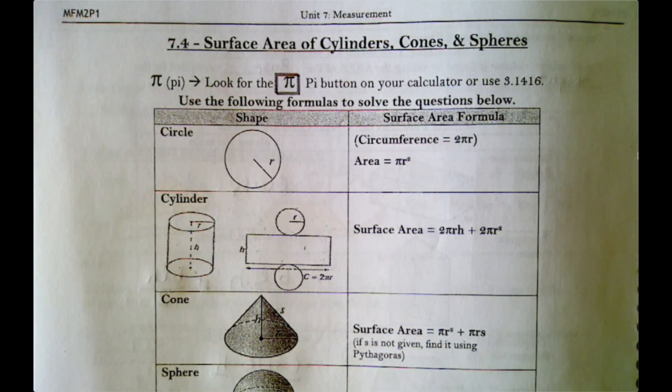Okay, this is lesson 7.4. We're going to look at surface area of cylinders, cones, and spheres. And what we're going to do is one example of each. At the top here, I've got some common equations. They're also on your formula sheet, but let's just dive right into the math. We'll do one cylinder, one cone, one sphere, and I'll leave the other example for you to try on your own.